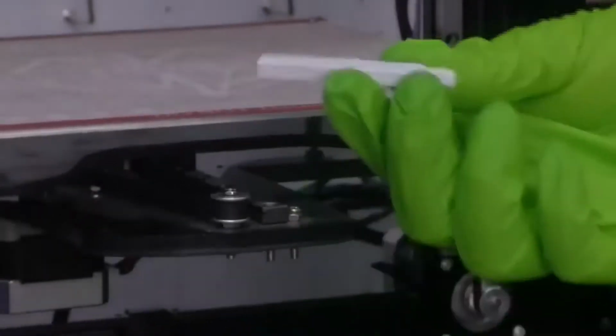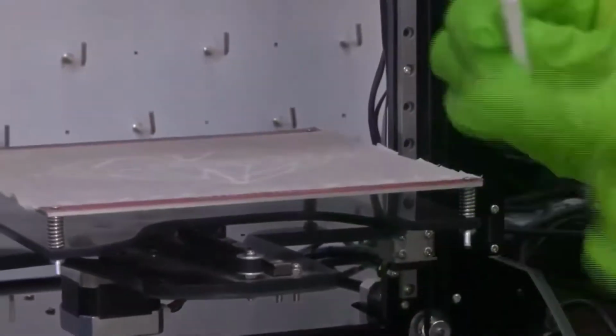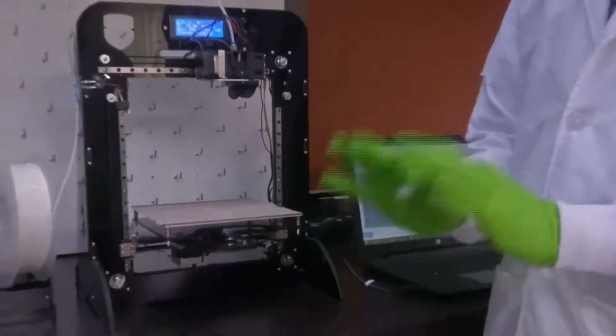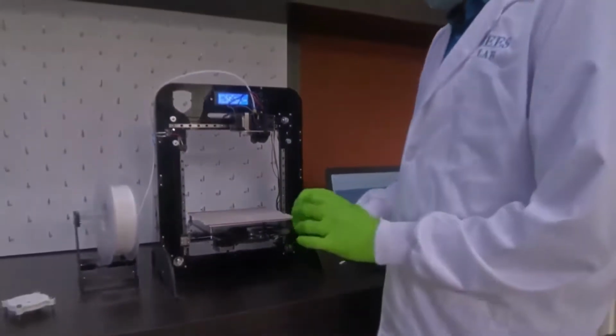Clear? Nice, right? In under 10 minutes it got printed. We have something solid in our hands which we can use. It's very solid, nothing will happen. To a reasonable extent it's very strong, so you can handle it with good roughness.